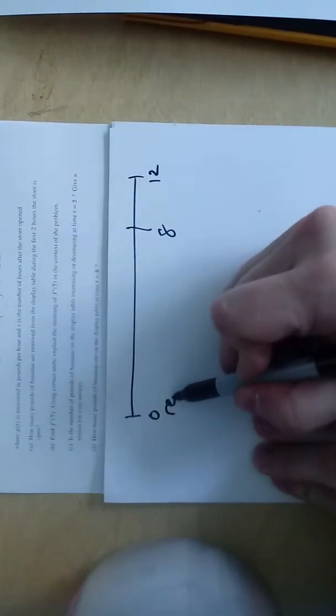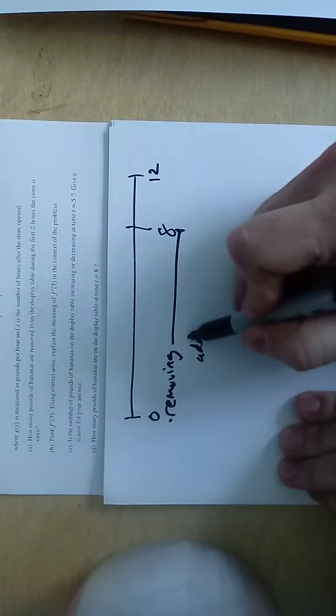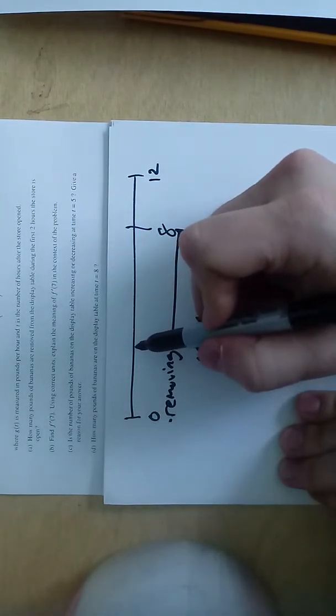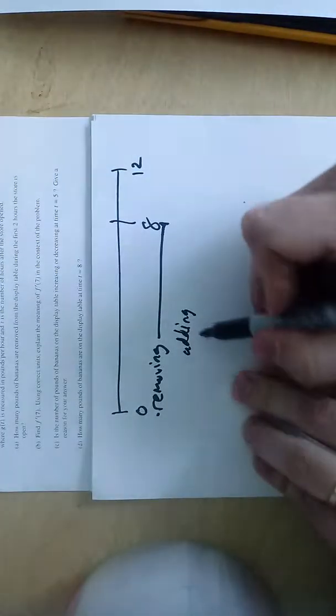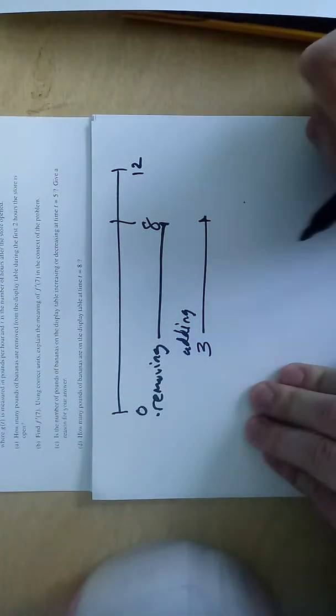We know that we are removing all the way from 0 to 8, but if you remember earlier on, we are only adding 3 hours in. So from 3 to 8, we're adding.